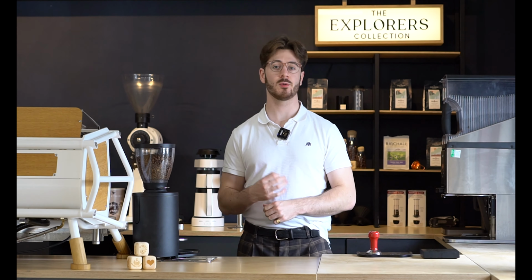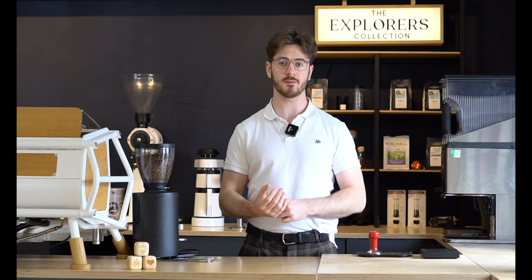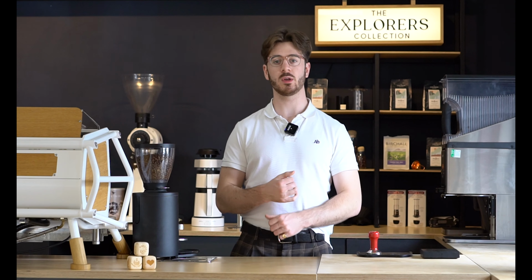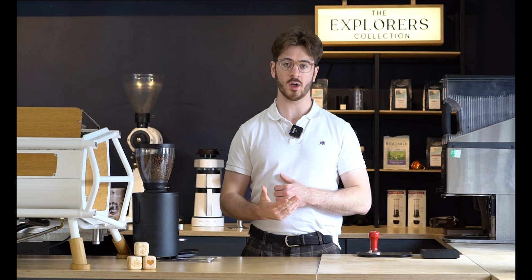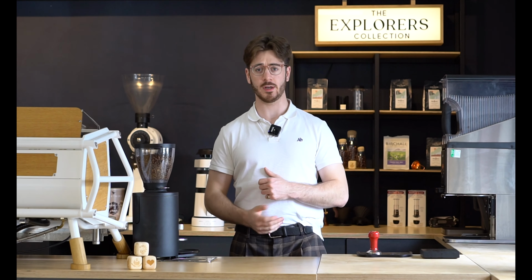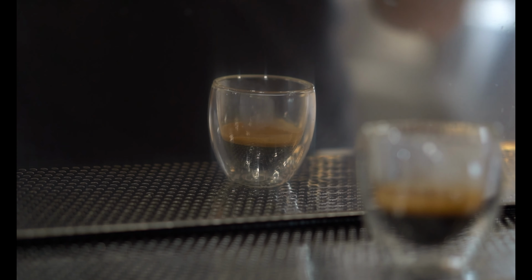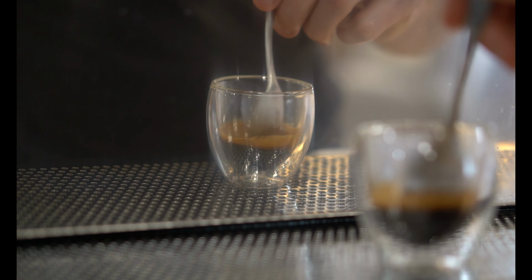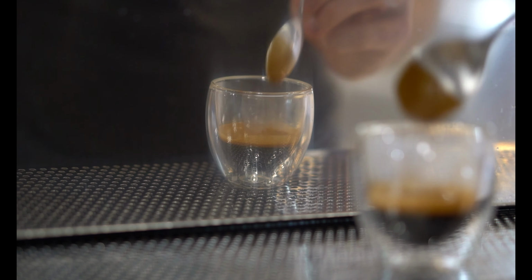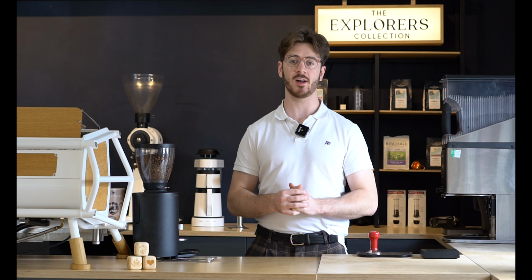So a ristretto, lungo, espresso, they're all quite hard to define, but typically an espresso will be 1:2 or 1:2.5. A ristretto could be 1:1, or a lungo could be 1:3. So a ristretto will be a really small, dense and strong coffee, and it will have had to work really hard to extract coffee flavor, and it might be a little bit under extracted.